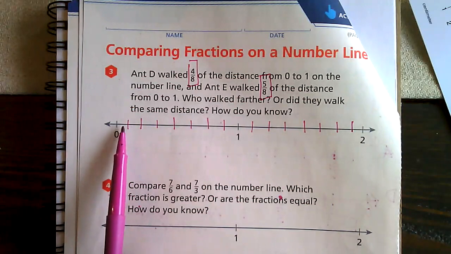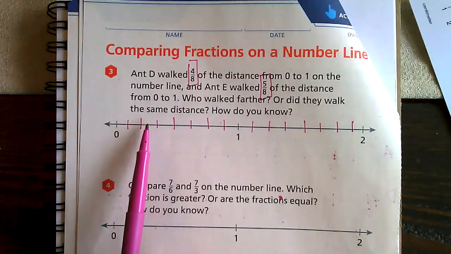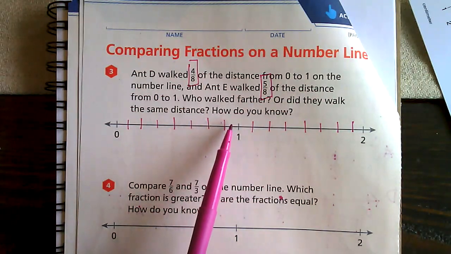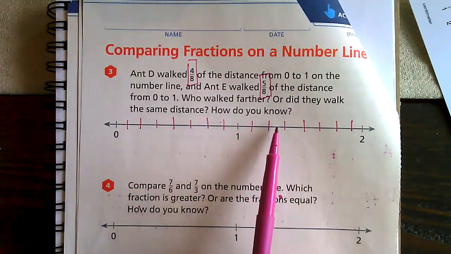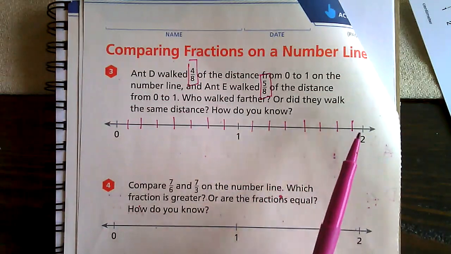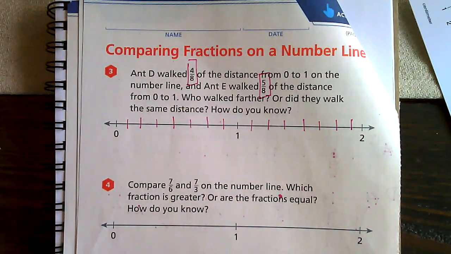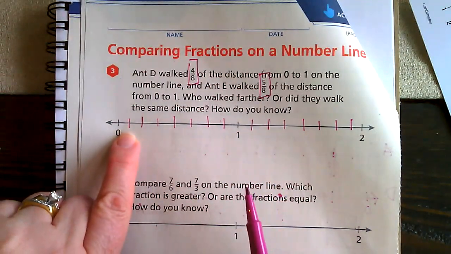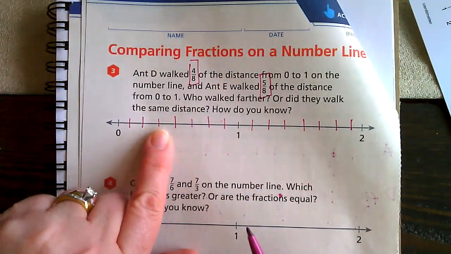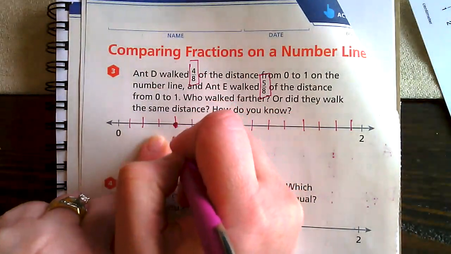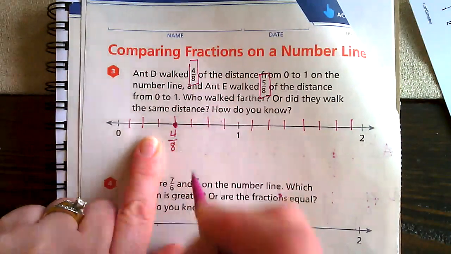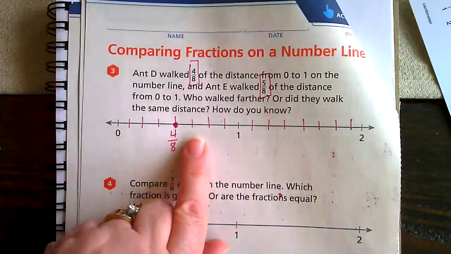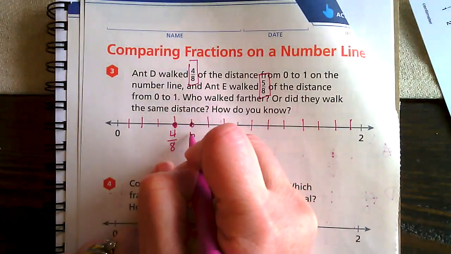Let's go ahead and check. 1, 2, 3, 4, 5, 6, 7, 8. 1, 2, 3, 4, 5, 6, 7, 8. We have our 8 equal groups. Let's go ahead and find 4/8. 0/8, 1/8, 2/8, 3/8, 4/8. And let's go ahead and find Aunt E at 5/8. Right next door there.